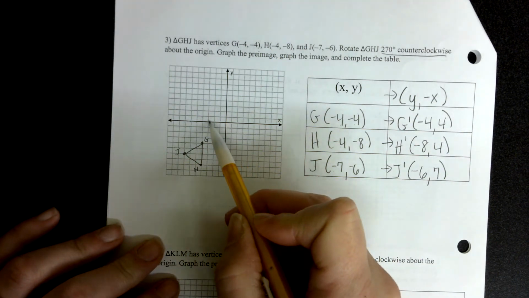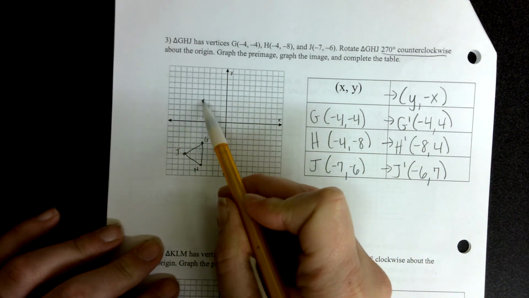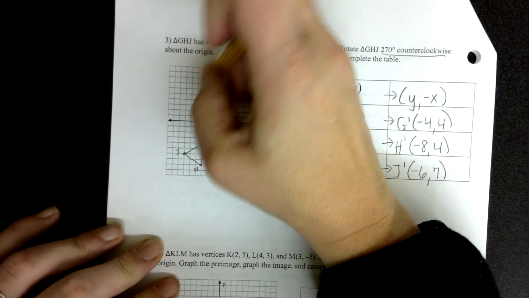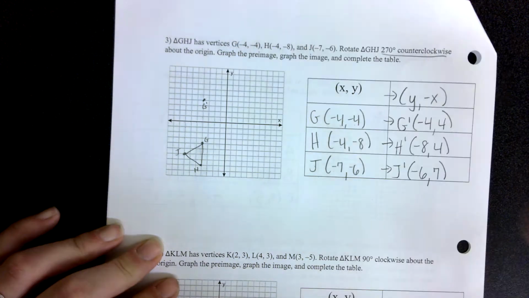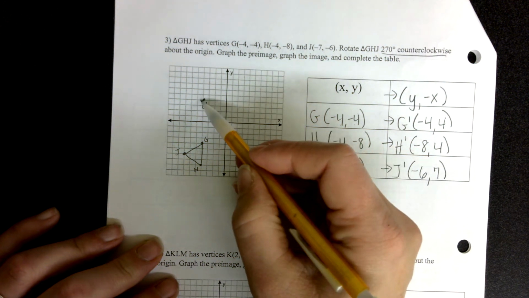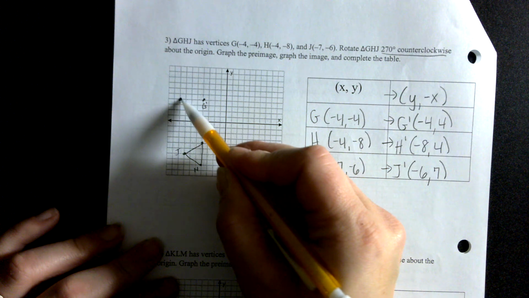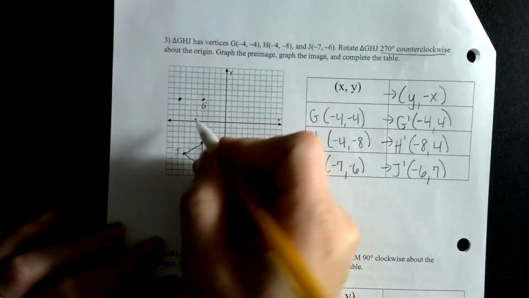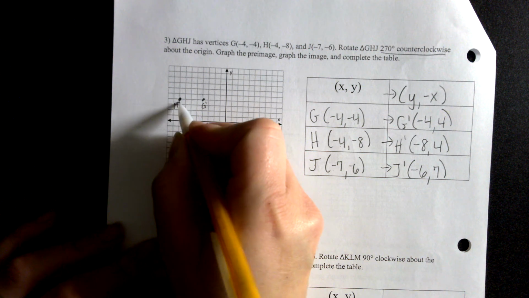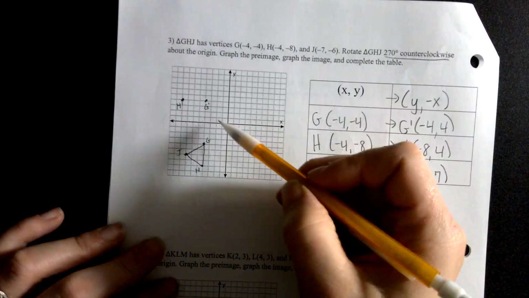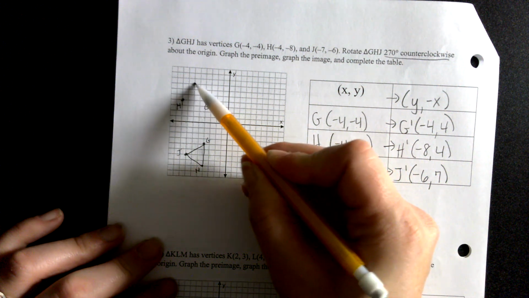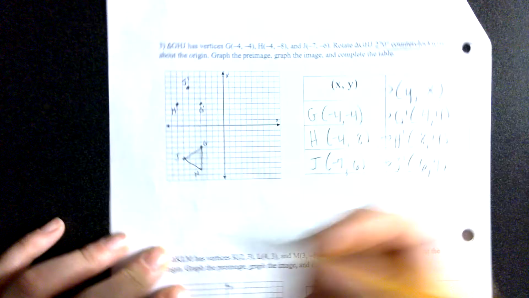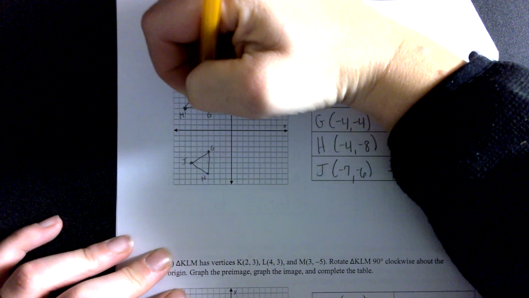(-4, 4). That's going to be G prime. (-8, 4). That's H prime. And then (-6, 7) would be J prime, and then you're going to connect those, and you're done.